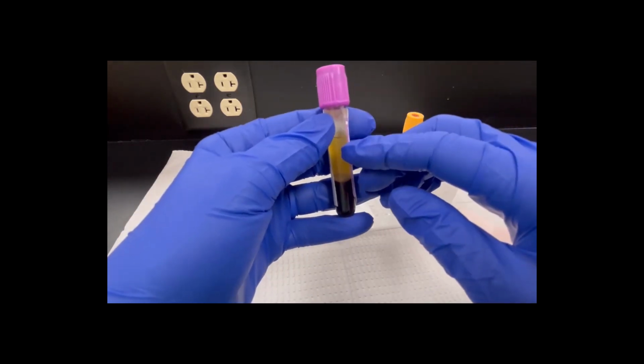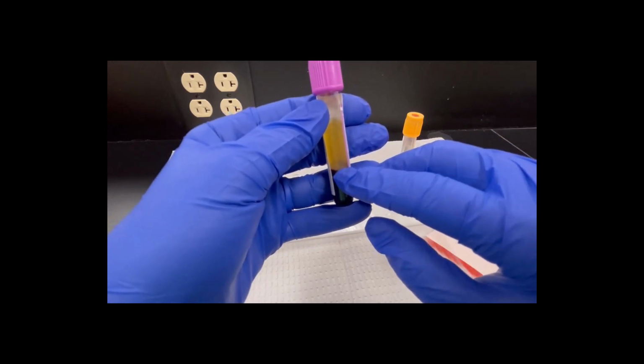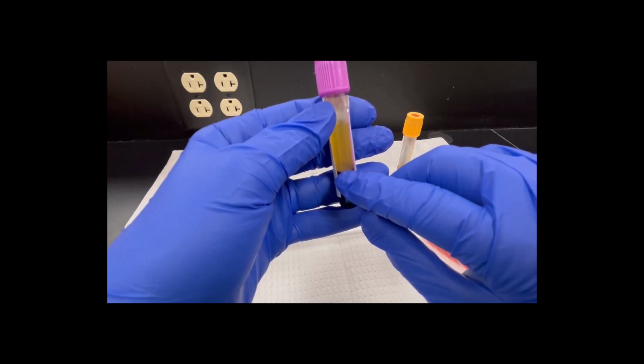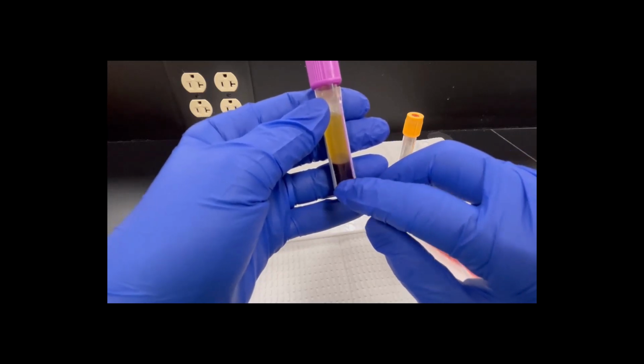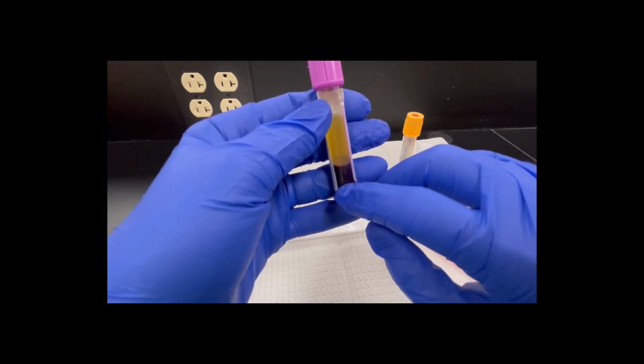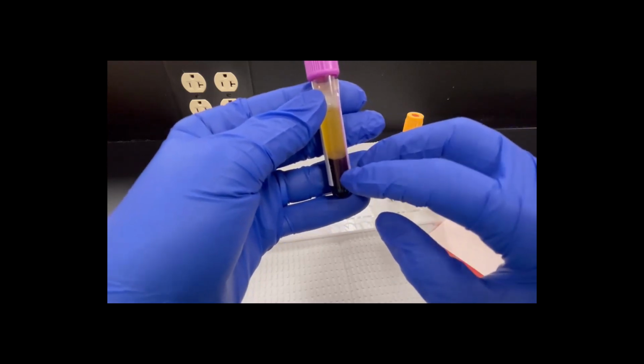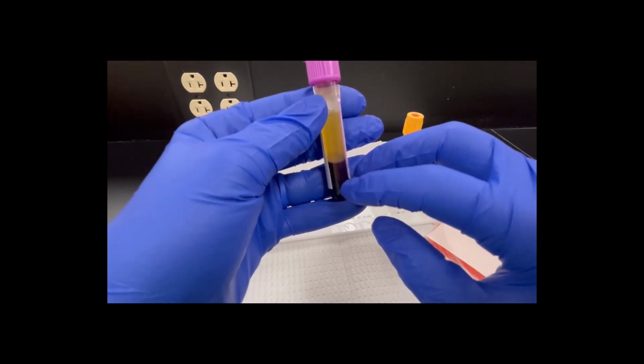So this is plasma. This little white thing you see here, that's called the buffy coat. That has my white cells and my platelets in it. And then all the red cells are down here at the bottom. These are concentrated red cells. So plasma, the buffy coat of white cells and platelets, and down here are my red cells.